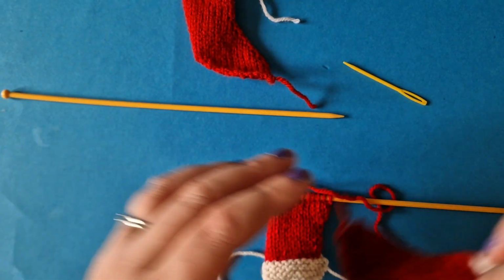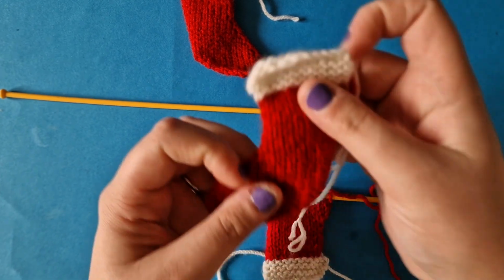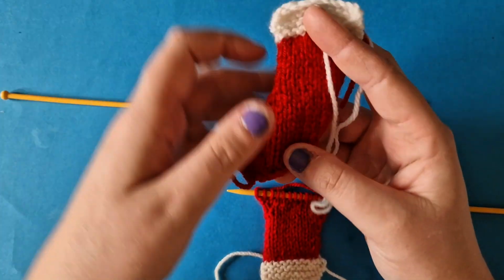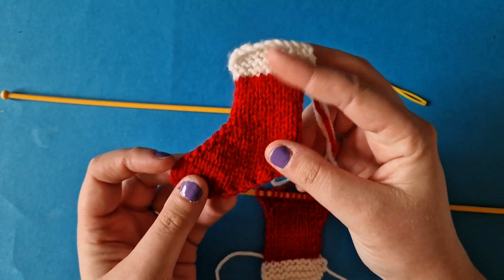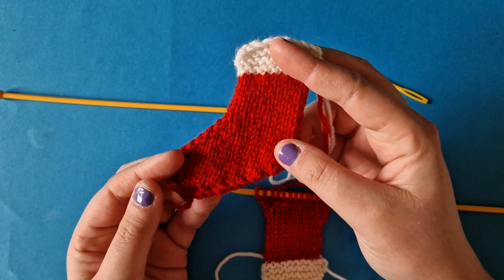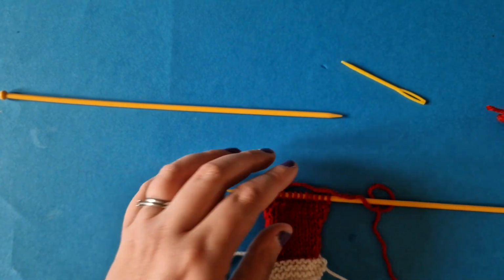Now, feel free to pause, go away, come back later, because what I'm going to do now is show you how to do a stitch increase that is leaning towards the right, which we need to do for our left leaning stocking. So come back soon.